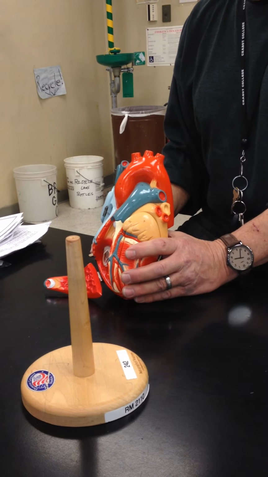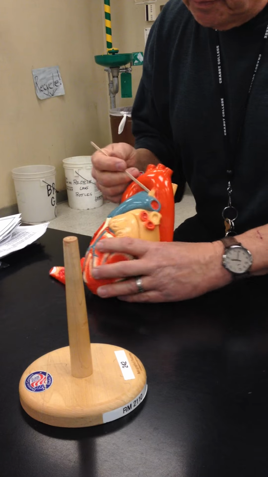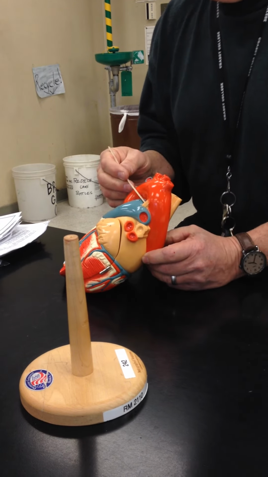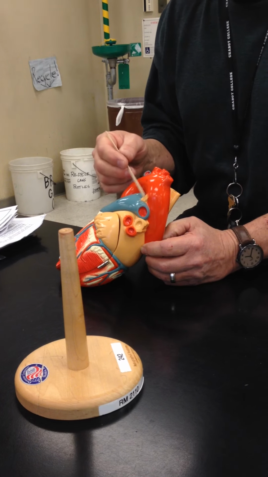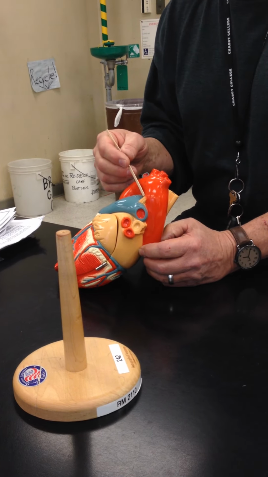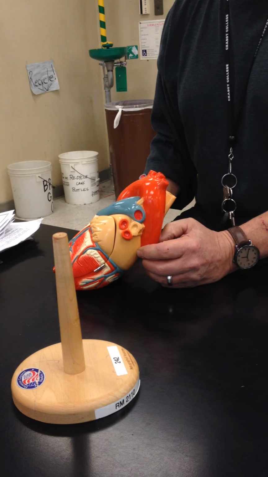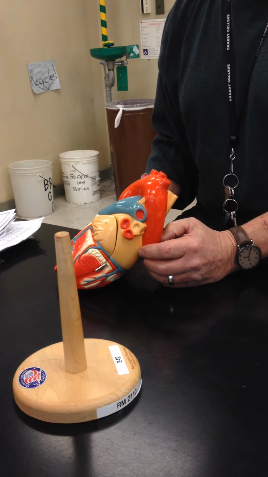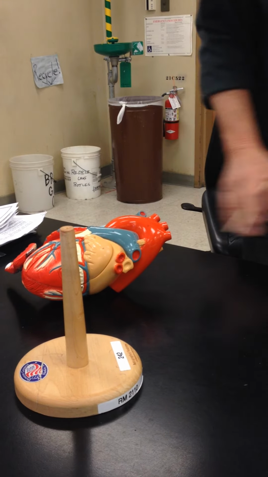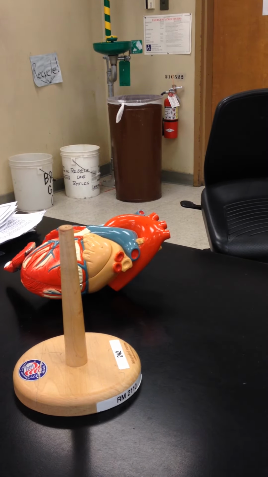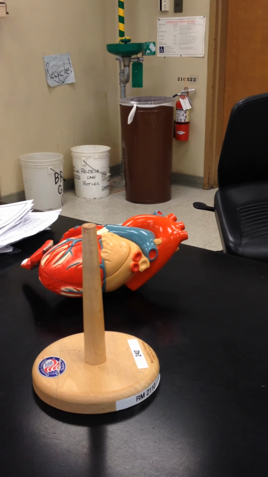Okay? This structure here is a ligament that is known as the ligamentum arteriosum, and that ligament was known as the... I know this one. It's the quiz. Ductus arteriosum. Okay?